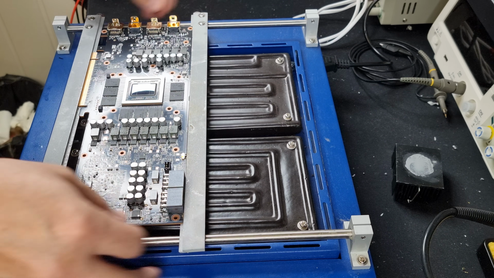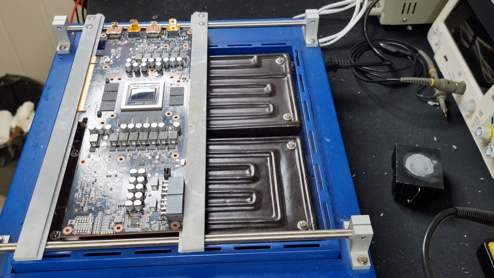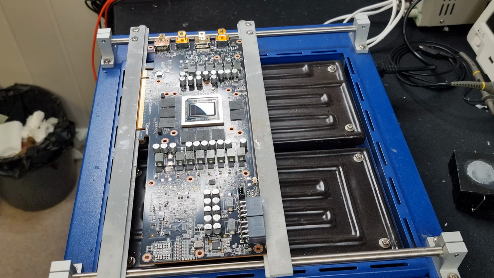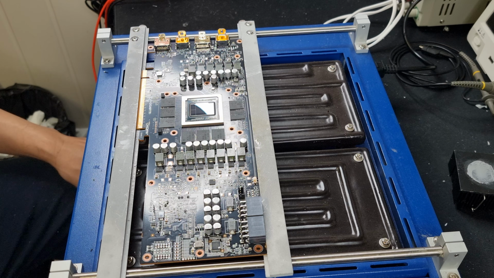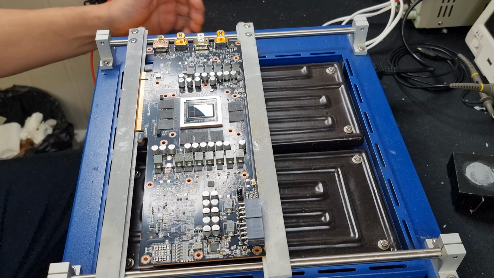There we go. Center it there. Yep, best as I can. Okay, and you guys will have to excuse me if I bump into you, because I have you here on the side on a tripod.